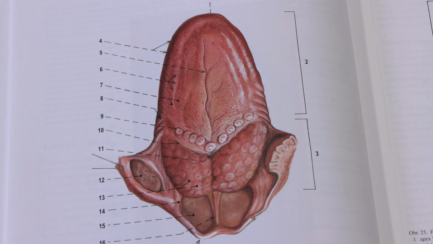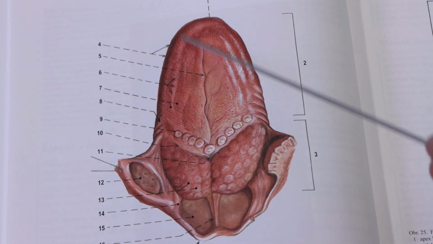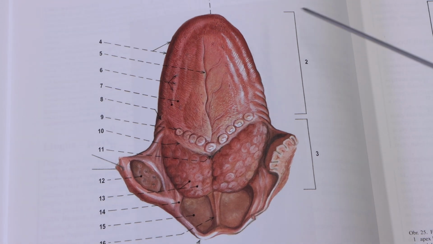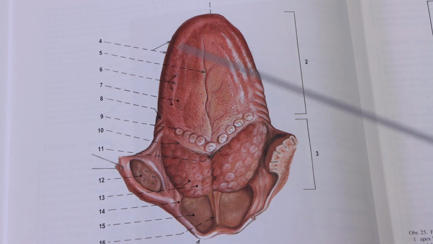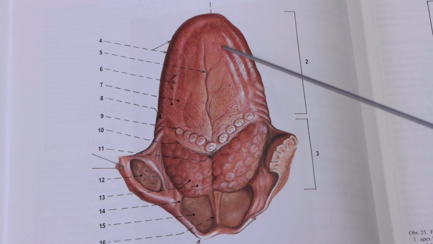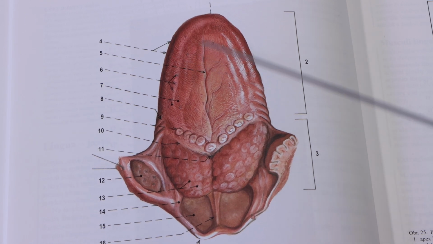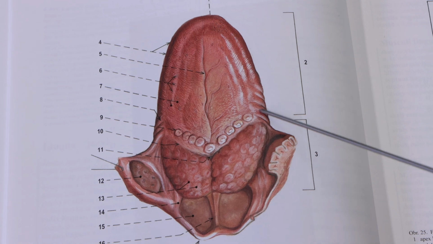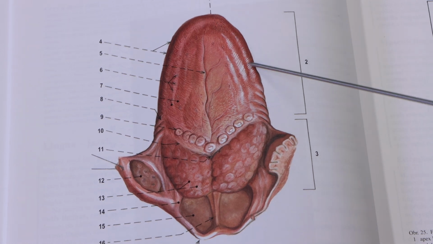Just for your information, the tip of the tongue recognizes the sweet taste. A little bit posteriorly to the apex, on the side, is the place for determining the salty taste.